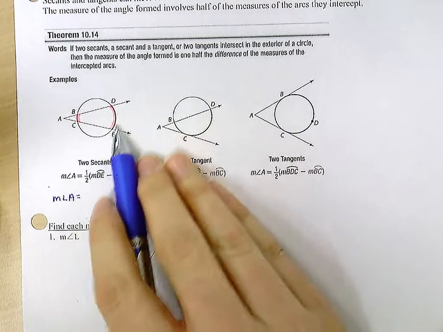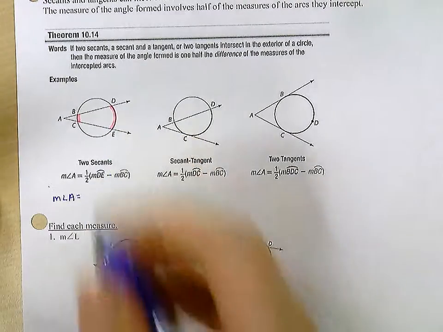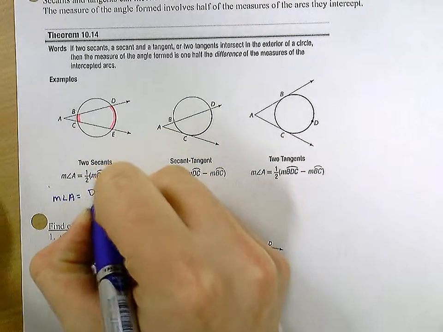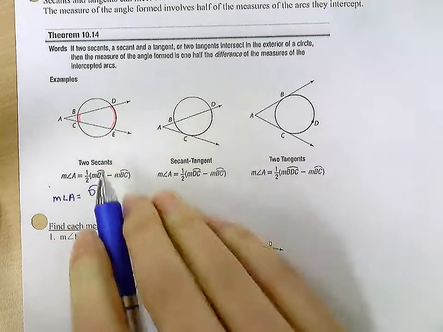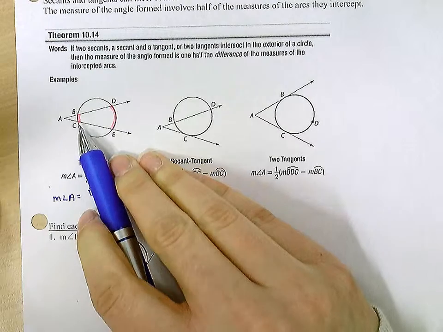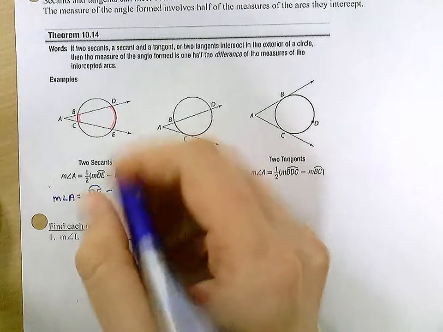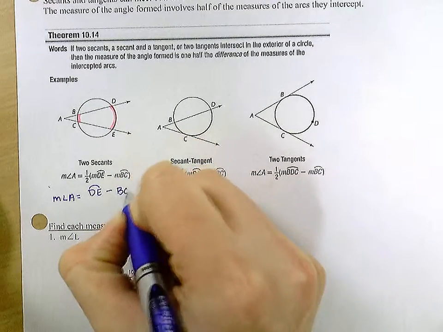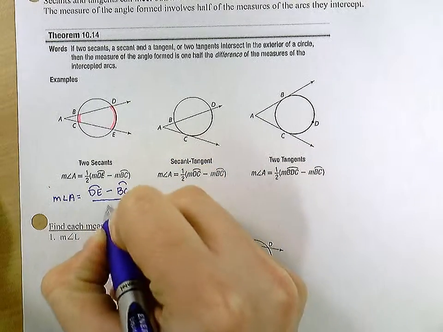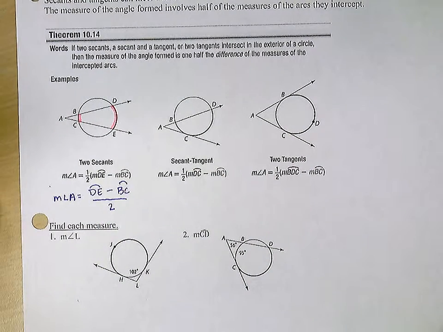Okay, so this larger arc, that's the furthest one away. So DE, subtract your smaller arc intercepted by those two secants, which is BC, and divide it by 2. Okay, so it's the larger arc minus the smaller arc divided by 2. The one further away from the angle minus the one closest to the angle.